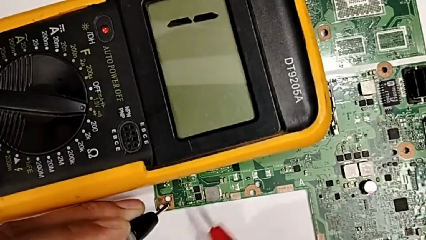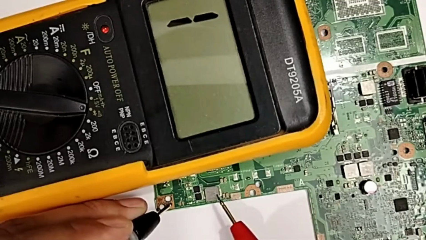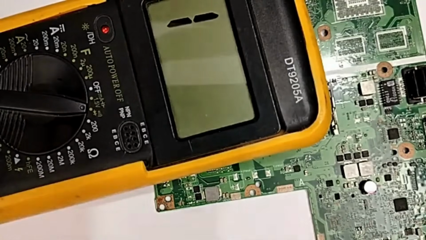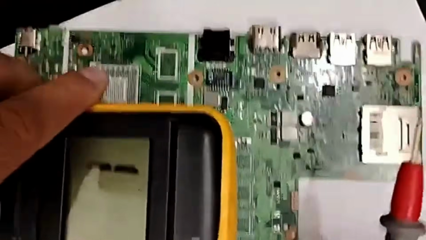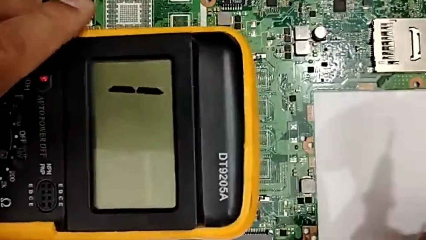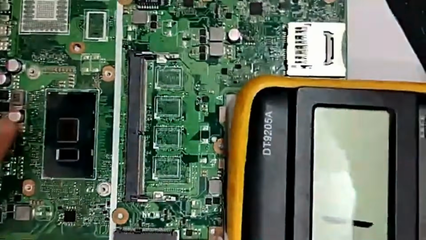Now I will teach you how to identify the short very fast. So we found a shorted circuit. Nice. We found, my friends, a shorted circuit. Now the deep work will begin.